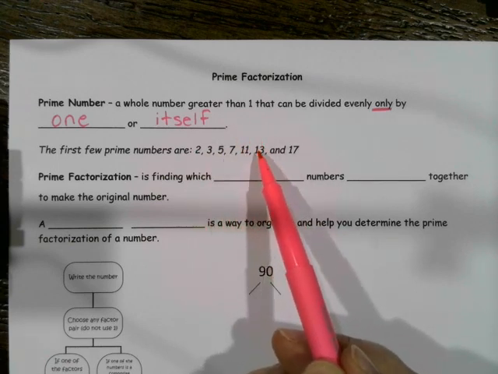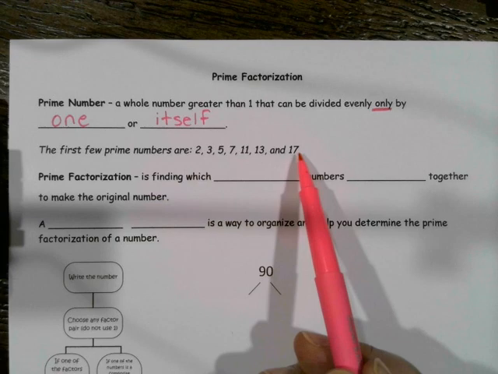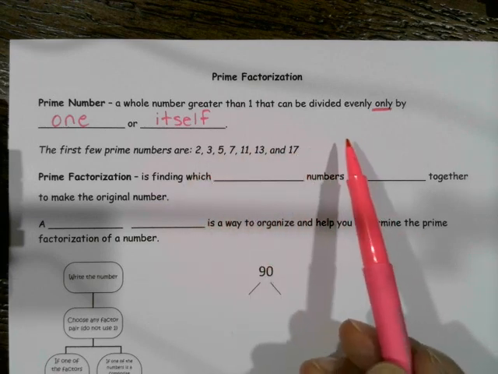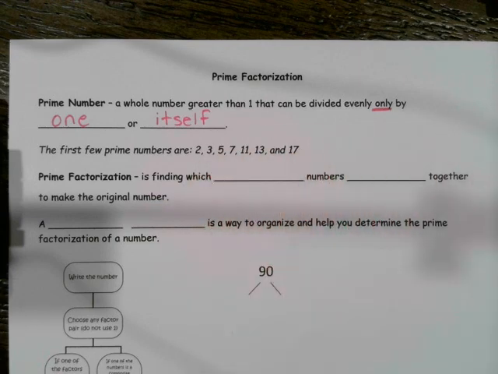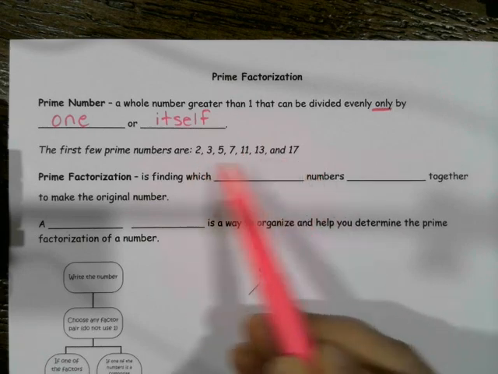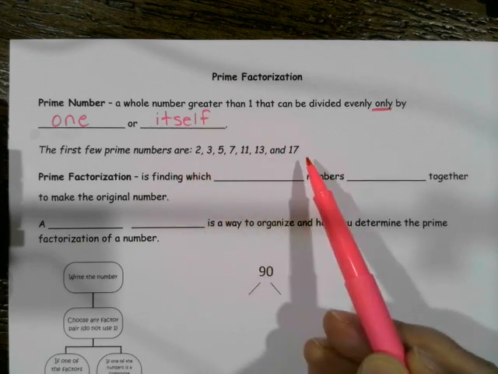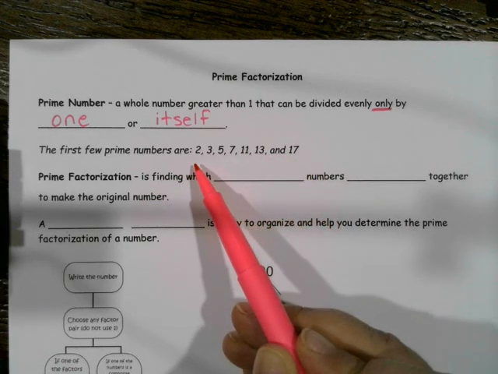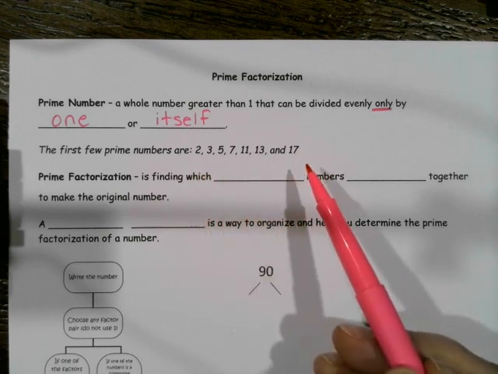So the first few prime numbers that you need to know and memorize are 2, 3, 5, 7, 11, 13, and 17. You need to know these. There's a big list of prime numbers, but the ones you're going to see the most are these right here. If you can memorize these 7 prime numbers, then you should be pretty good.